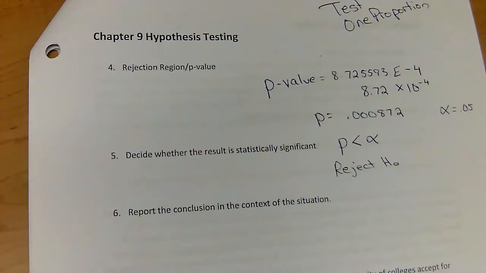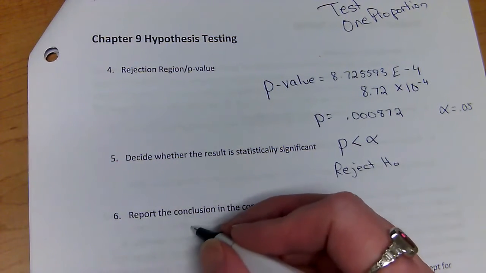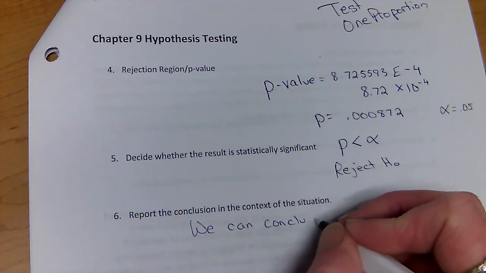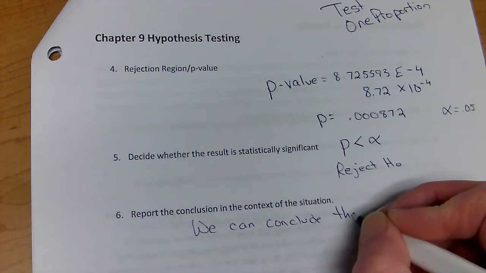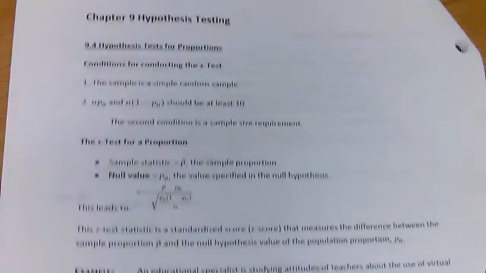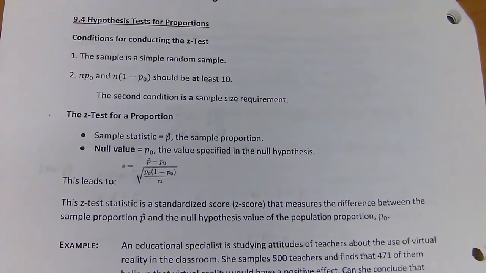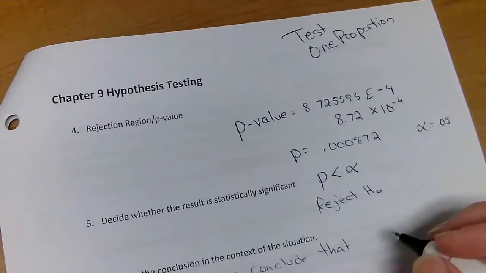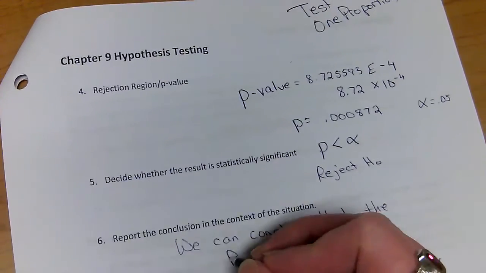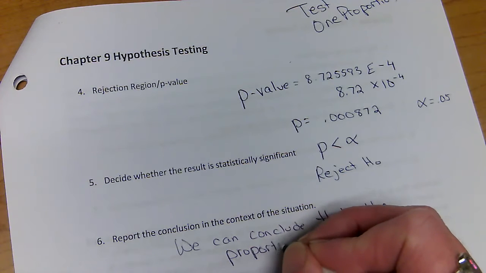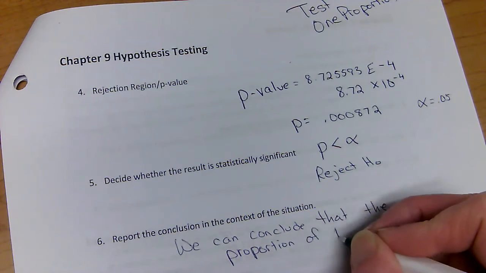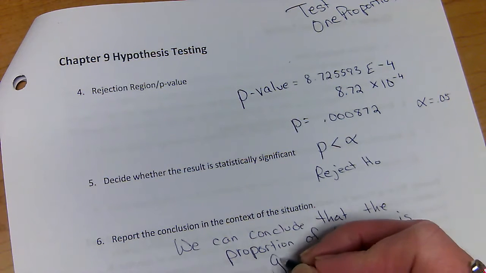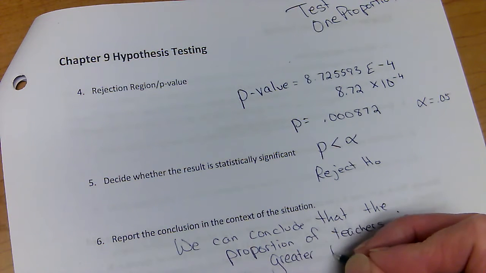Now, if I reject the null, then we can conclude that the proportion of teachers is greater than 90%.